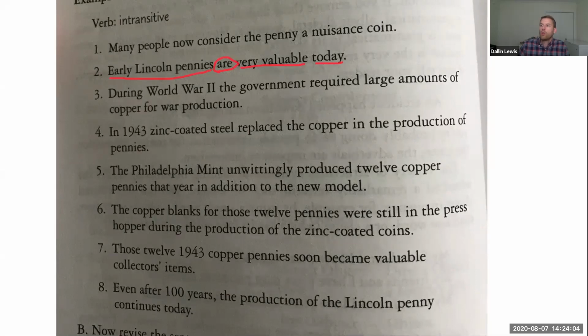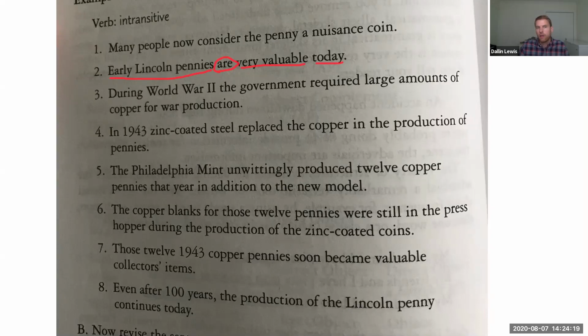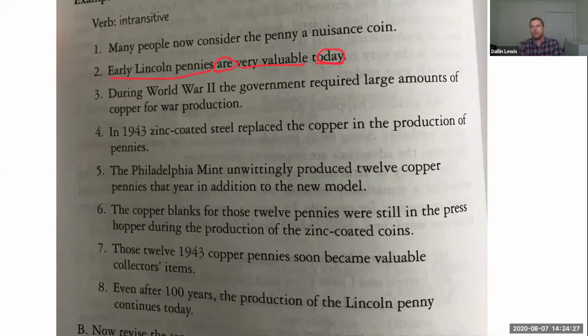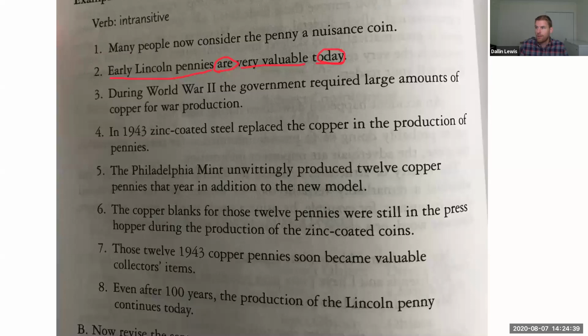Now, which one is my subject complement, or are both of them the subject complement? Well, remember to try to move things around to decide if it's an optional adverbial. I could say, today, early Lincoln pennies are very valuable. So that would suggest that today is an optional adverbial. I could not move valuable. I could not say, very valuable, early Lincoln pennies are today. That doesn't make any sense. Plus, very valuable is an adjectival phrase, valuable being the adjective. So we know that that is a subject complement, which would make this a pattern number 2 sentence.